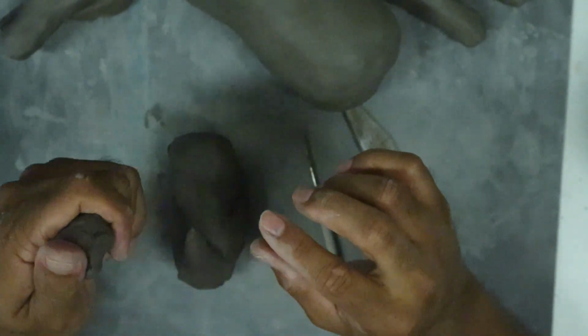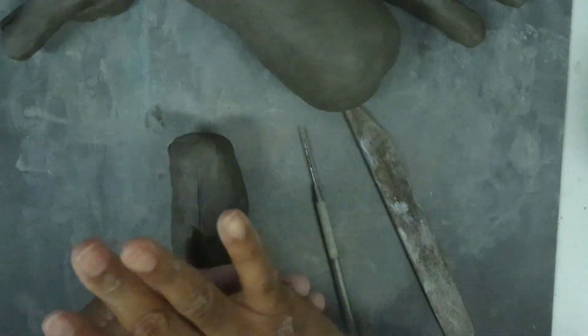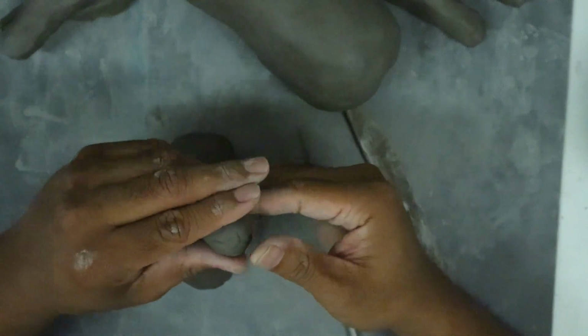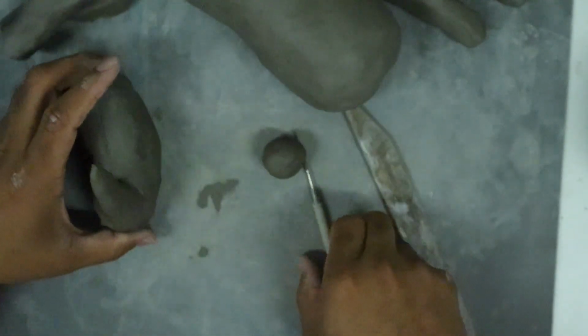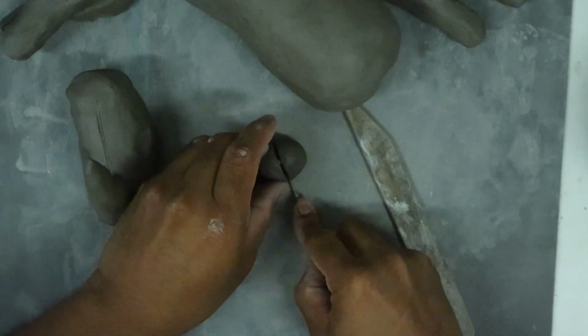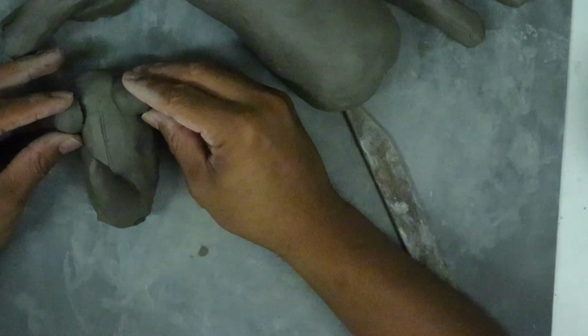I always want to make sure that I have a consistent shape, like a sphere. If you cut a sphere in half and your sphere looks pretty round, it doesn't have to be crazy round, but if you get it as round as you can and split it in half, generally you have about the same amount of clay.